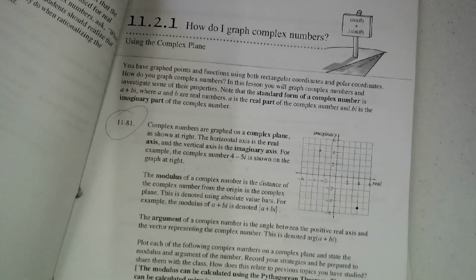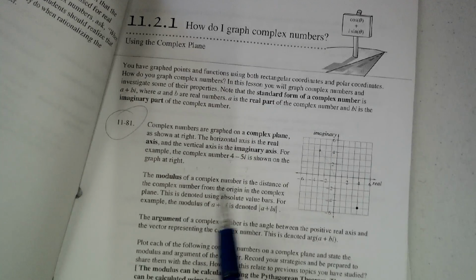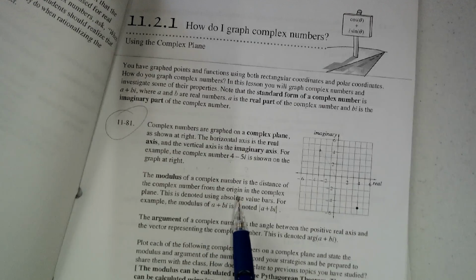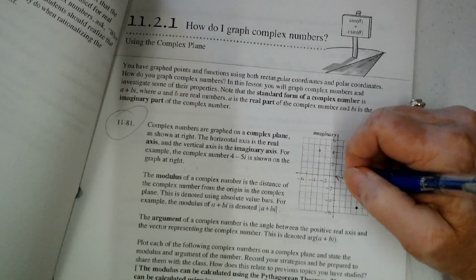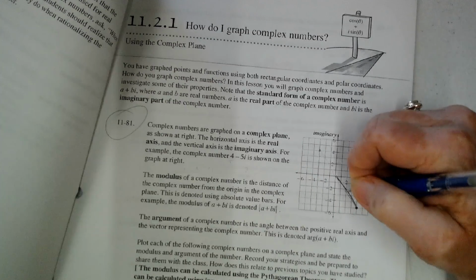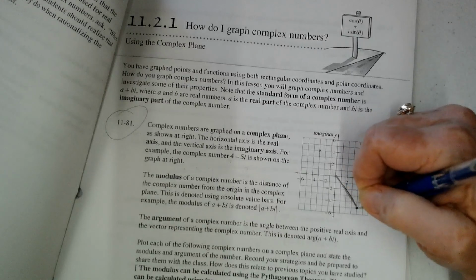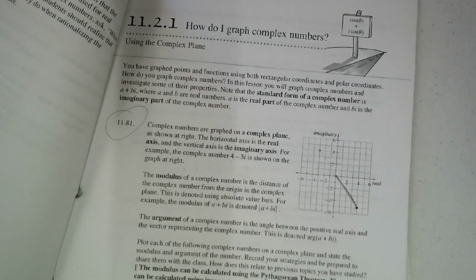The modulus is actually, well, we'll read what it says. The modulus is the distance of the complex number from the origin in the complex plane. So it's this distance right here.